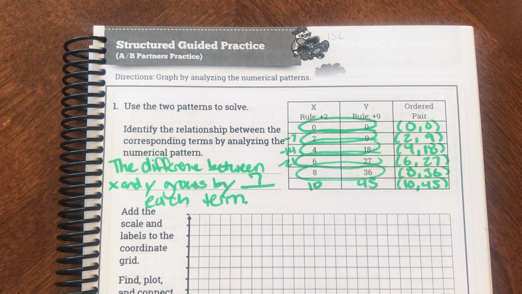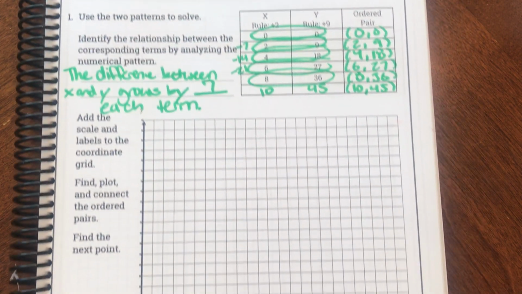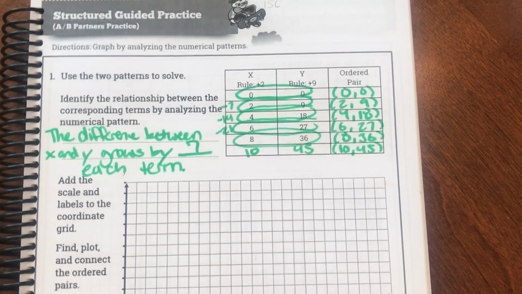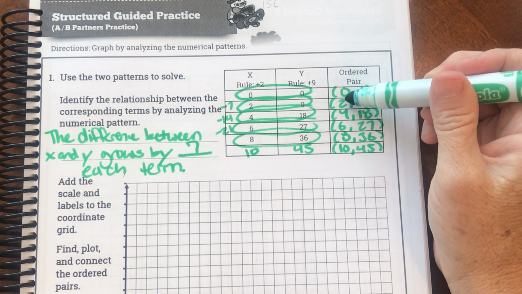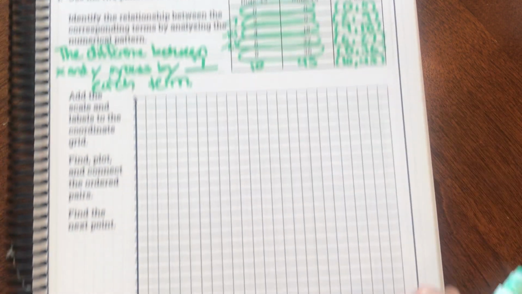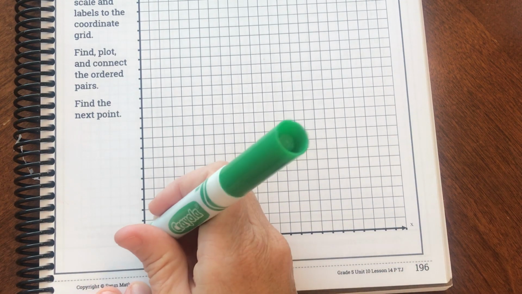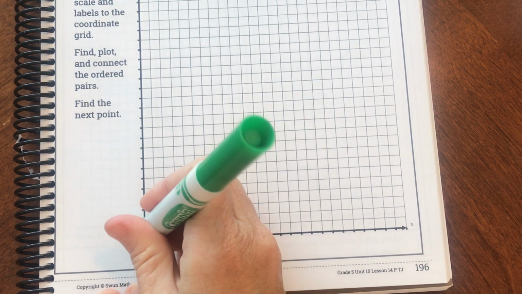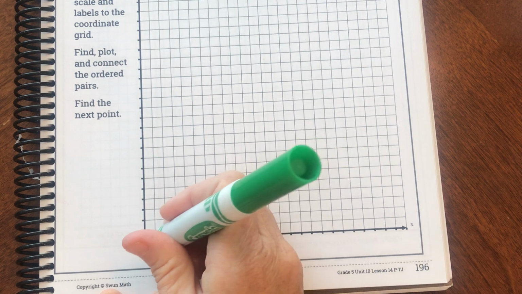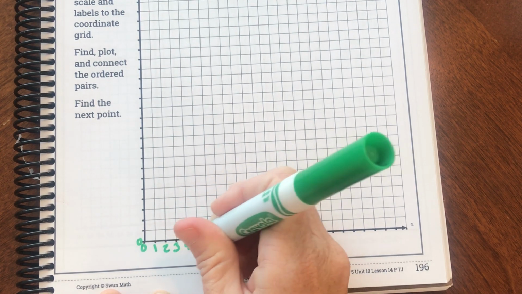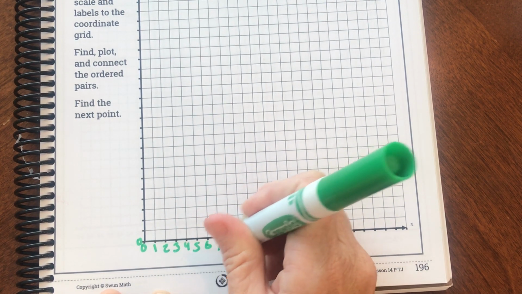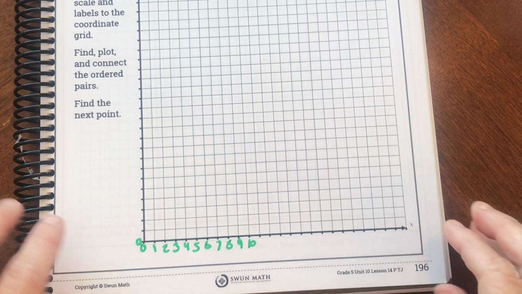Okay, now they want us to plot it, but there's no scale. So if we look at our X's, my largest X goes to 10. So I can definitely have a scale of ones. Make sure you always do your 0, 0 on the origin. 1, 2, 3, 4, 5, 6, 7, 8, 9, 10.